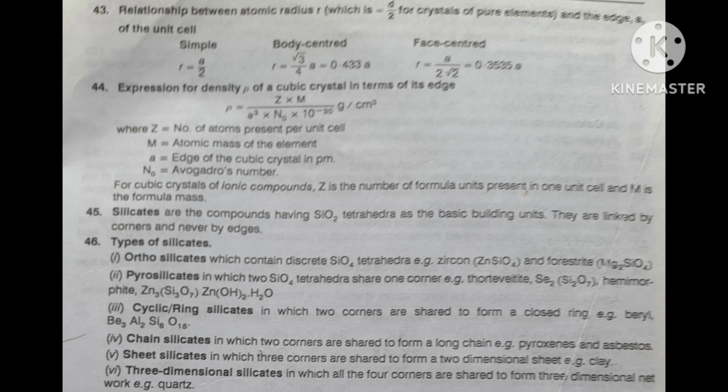R is equal to a upon 2, means half, half means 0.5. In body centered, it is 0.433, and in face centered, it is 0.3535. Then it is decreasing.